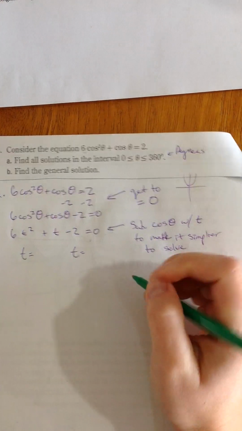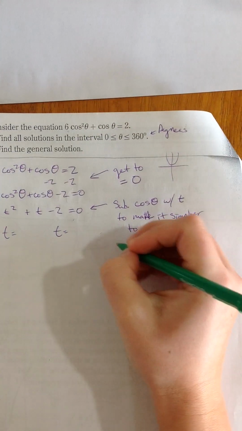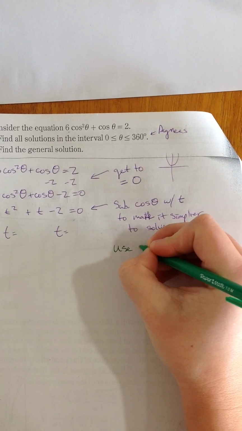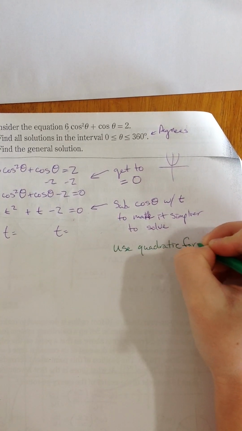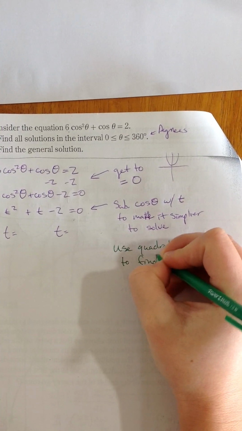So I'm just going to do that off to the side here, and I'm going to switch colors so you can kind of see where I'm doing quadratic. But I'm going to do quadratic formula, so I'm just going to write use quadratic formula to find solutions.